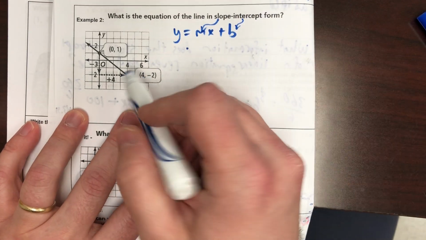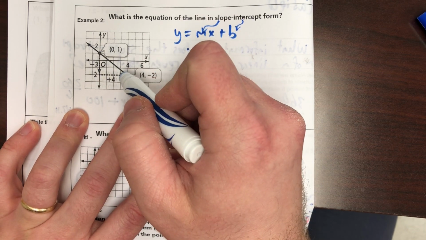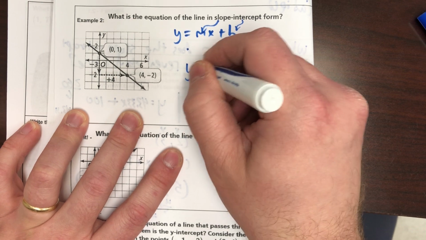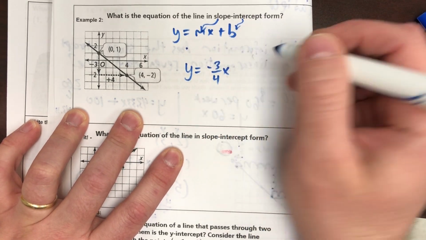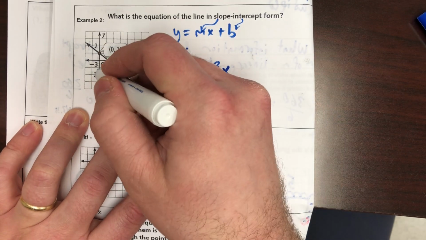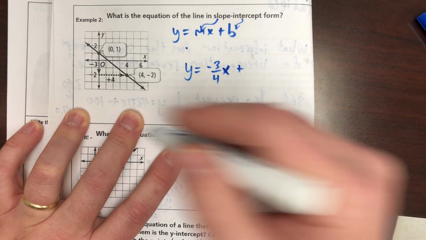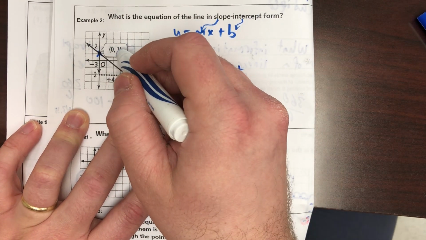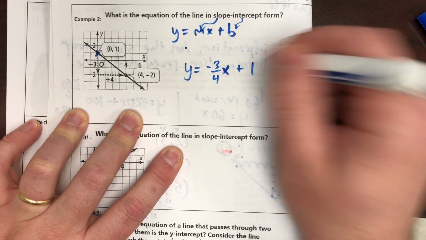But let's look at this. Oh, they even drew it out. See how they say, oh, it goes down 3 and then goes over 4? That means it's -3 over 4, right? So we can say -3/4 x, because our slope is down 3 over 4, plus, where does it touch the y-axis? Right here. It's 0, 1. So our y-intercept is 0, 1. We just write the y-coordinate, the 1.